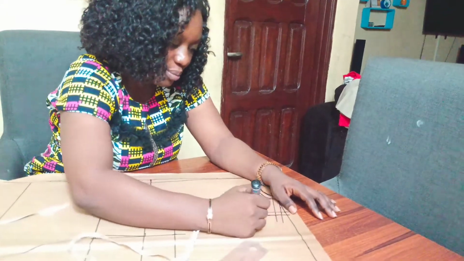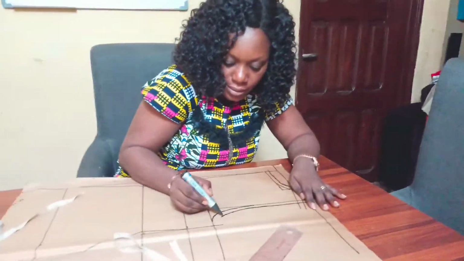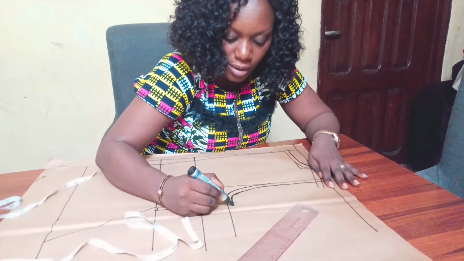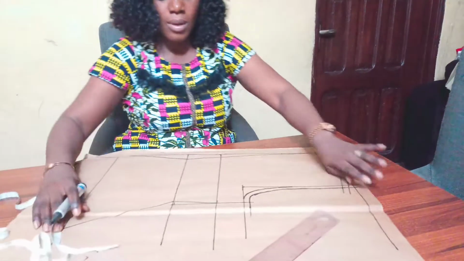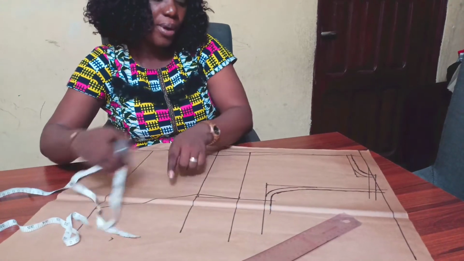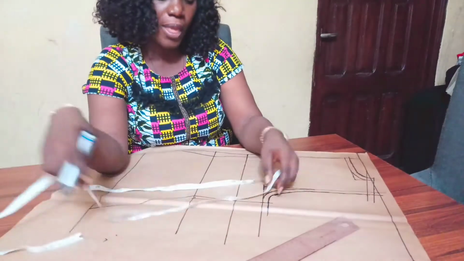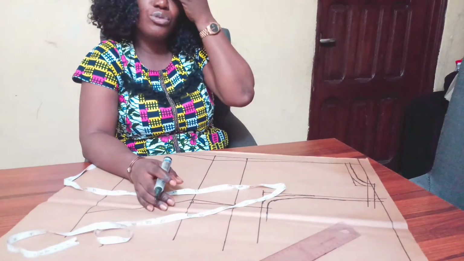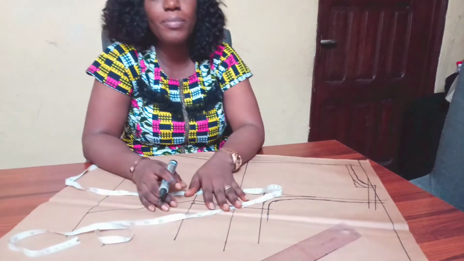Your armhole, your 0.5 allowance, your 0.5. Then you can also keep your allowance here, 1 inch or whatever you feel is okay for you to join, or 1.5.